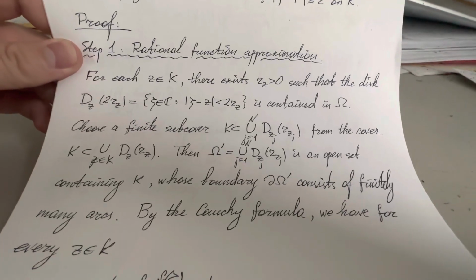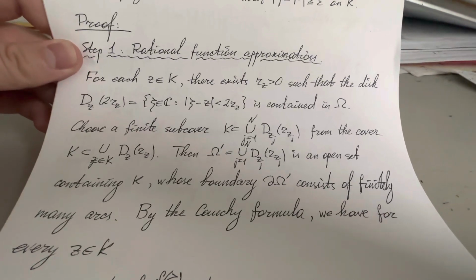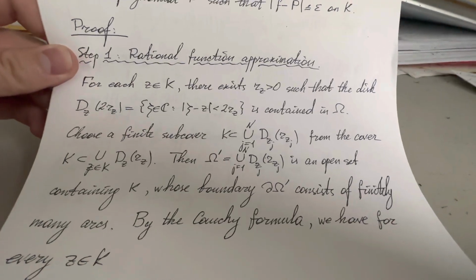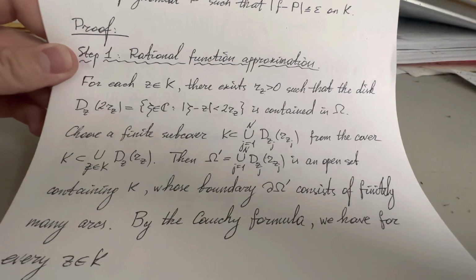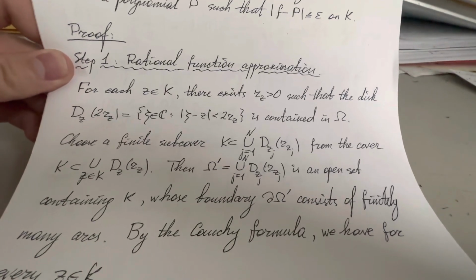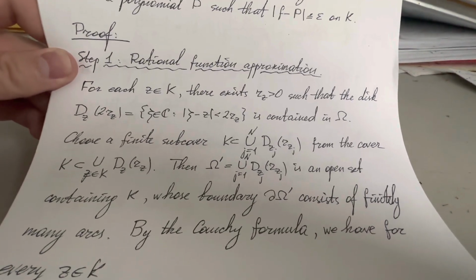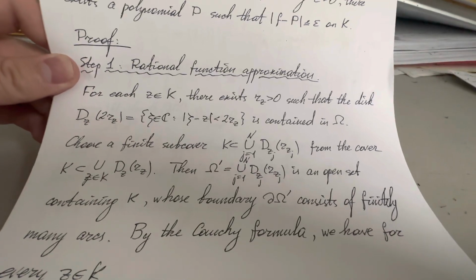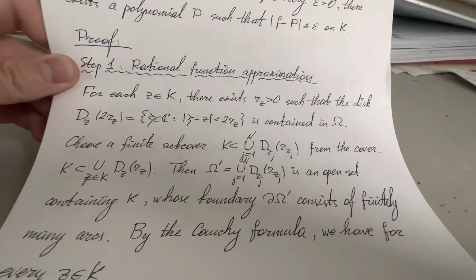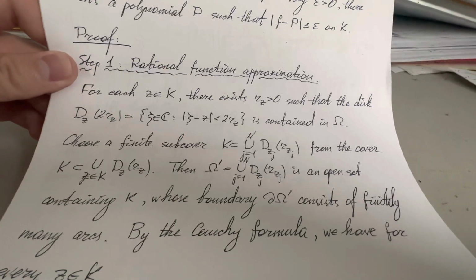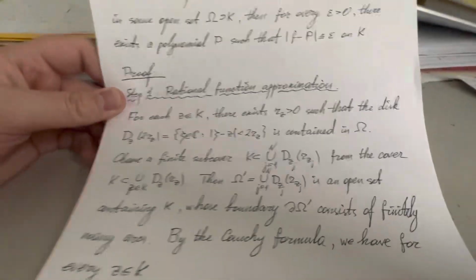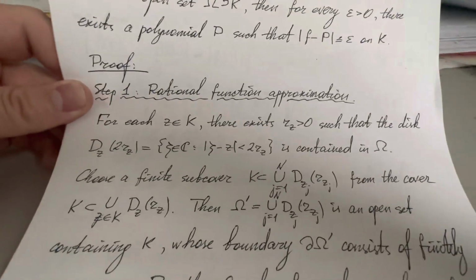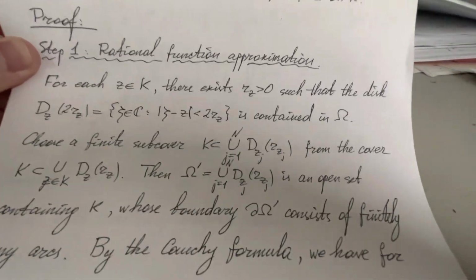For each z in the compact set, we can find a radius such that the disk of 2 times that radius, that sounds kind of strange, it's not really a radius, but you create a disk and then you double its radius to make a new disk, such that it is contained in omega. But does it contain K? It doesn't really say. Choose a finite subcover of K given by the following.